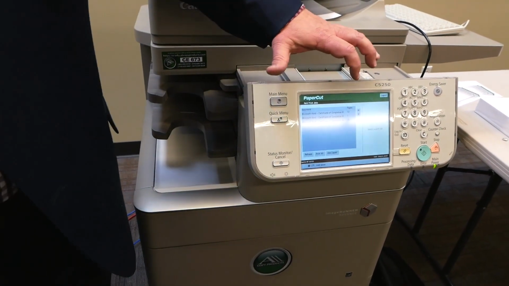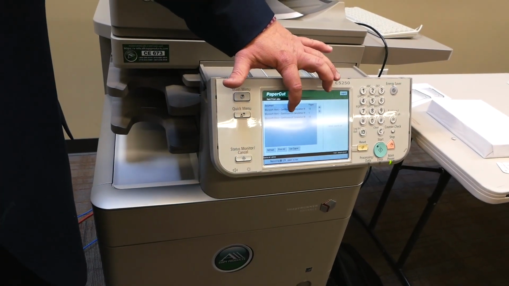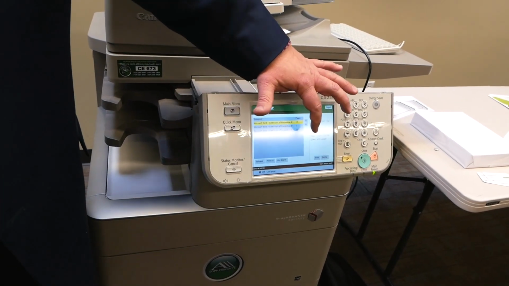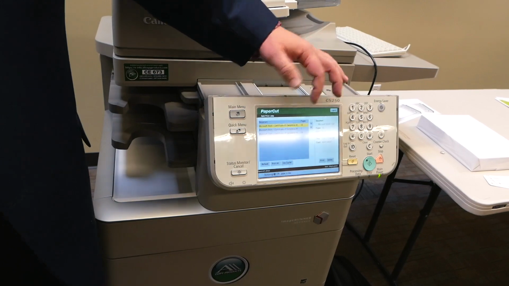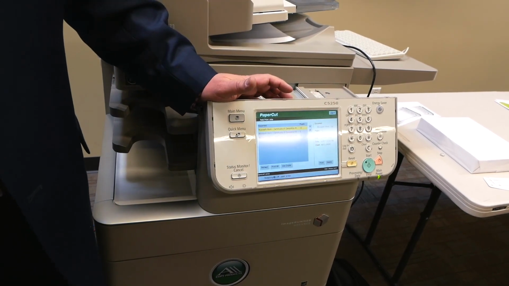I have 3 jobs held in a print queue here. I can highlight them one at a time. I can print them. I can delete them. Or I could choose print all and print everything. Okay.